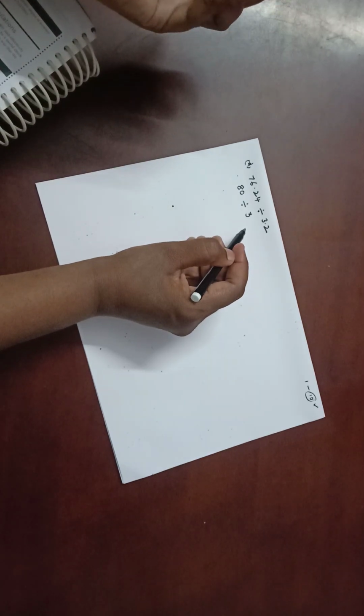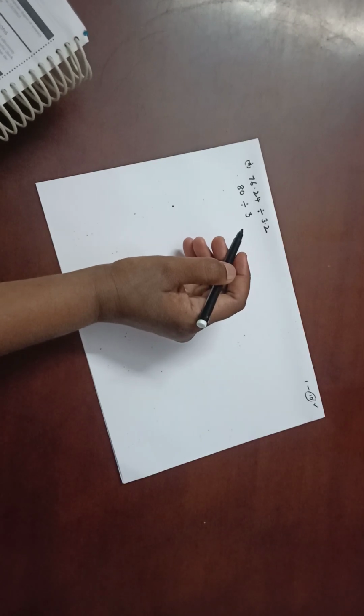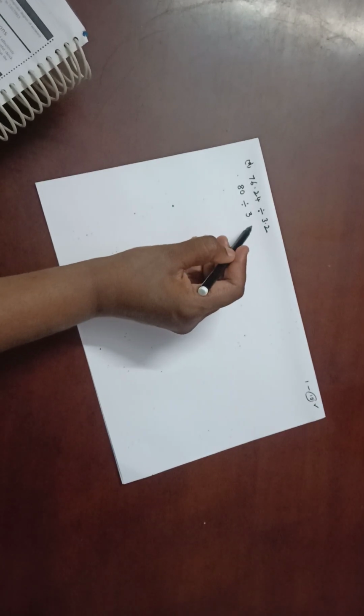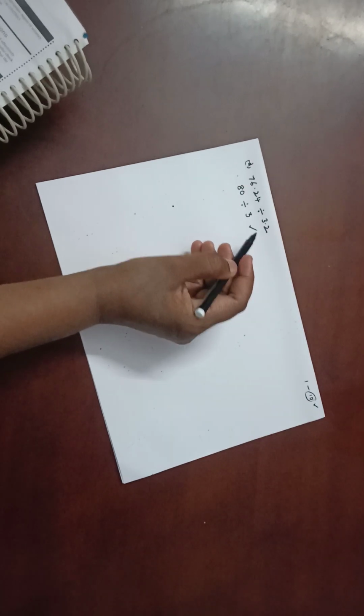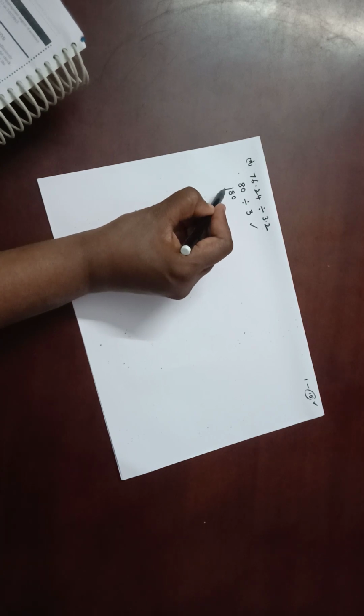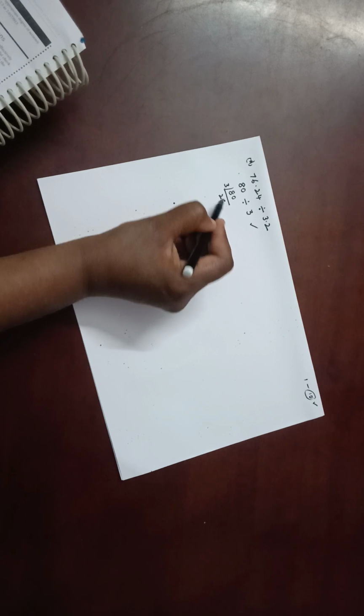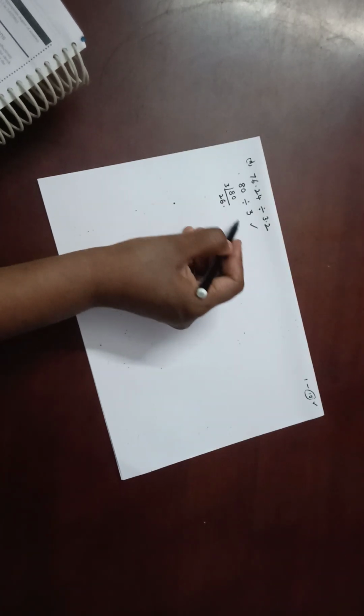How much value will you get for 80 divided by 3? 3 2s are 6, 20. 3 6s are 18, 20, 20, 20.